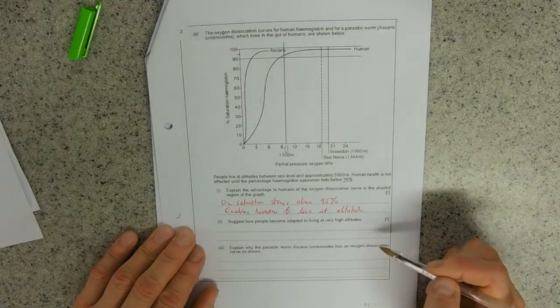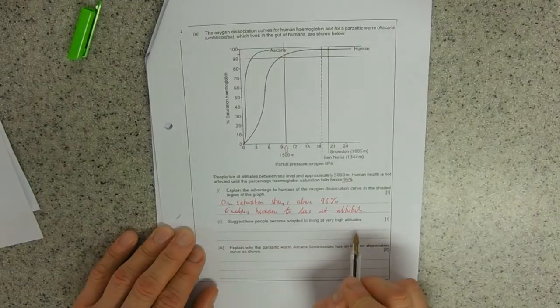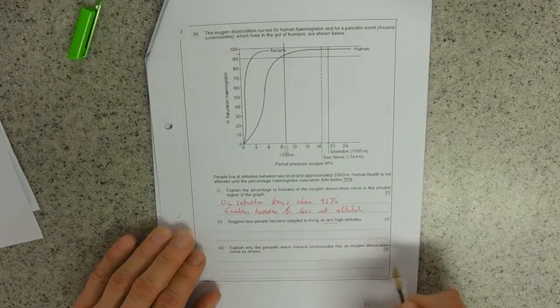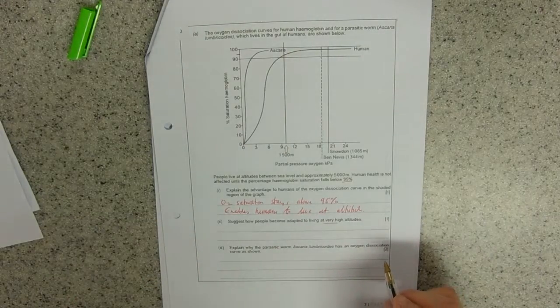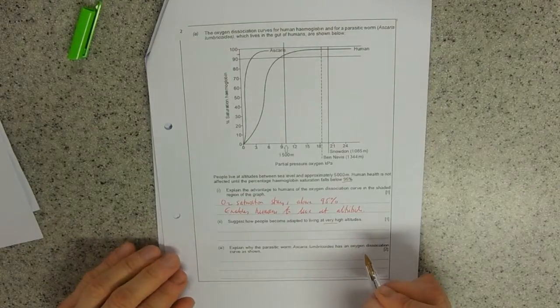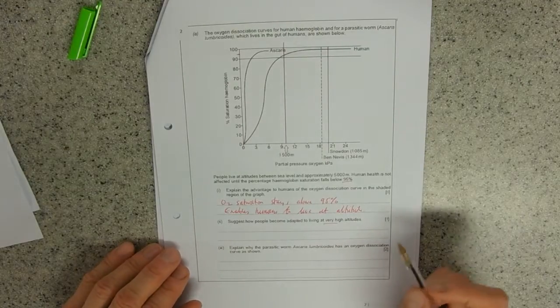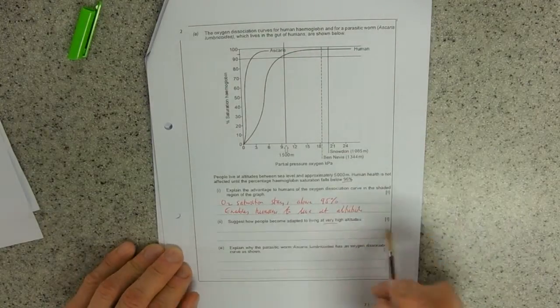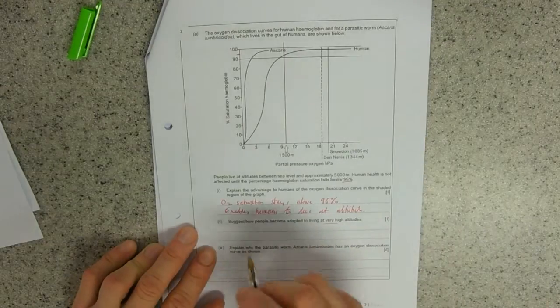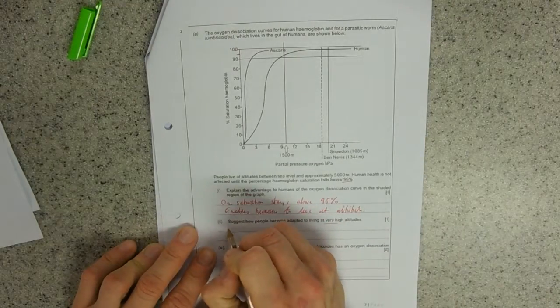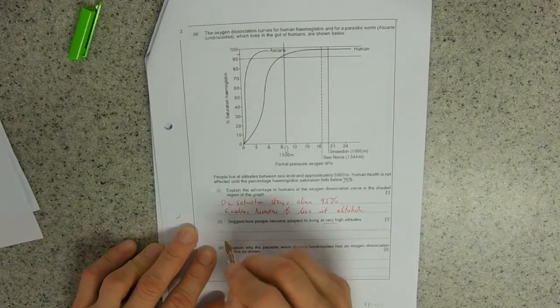Suggest how people become adapted to living at very high altitudes. Well, you don't need to suggest, because I think it's in your notes somewhere. We get more red blood cells and more haemoglobin, or perhaps the haemoglobin has an increased affinity for oxygen, but probably not. That might be in other species. So for us, this is why athletes train at altitude.